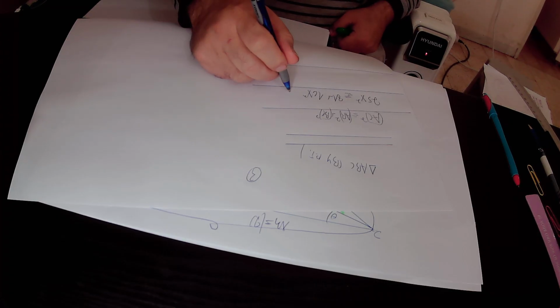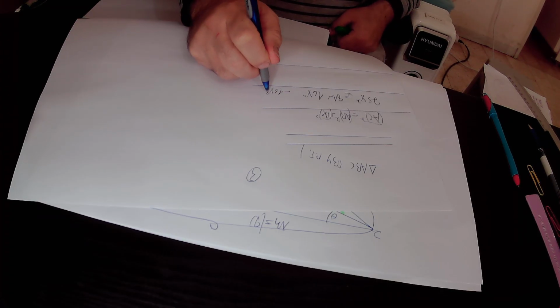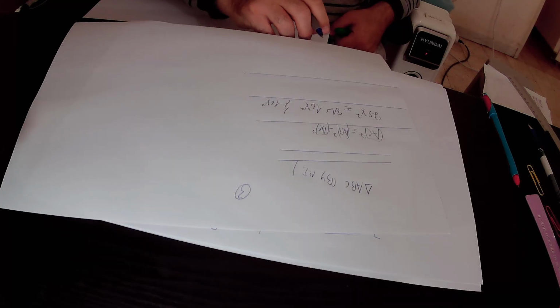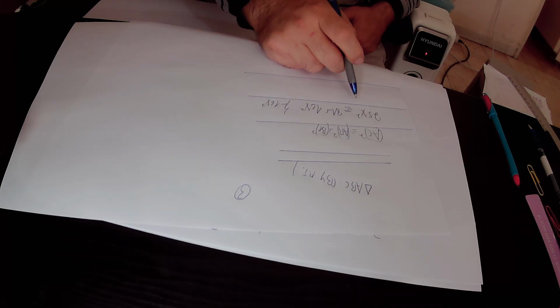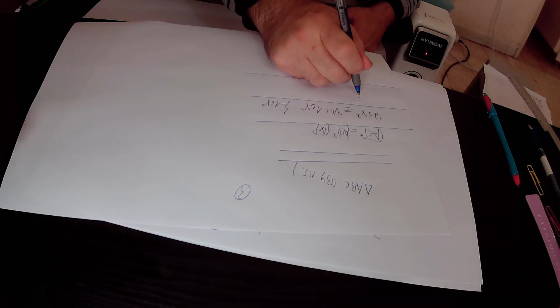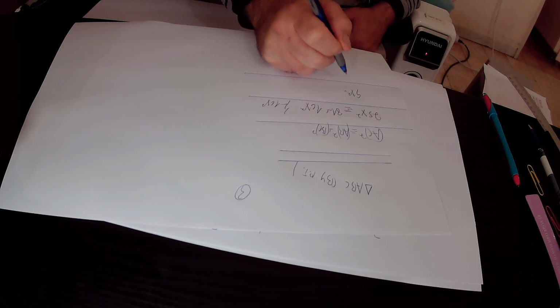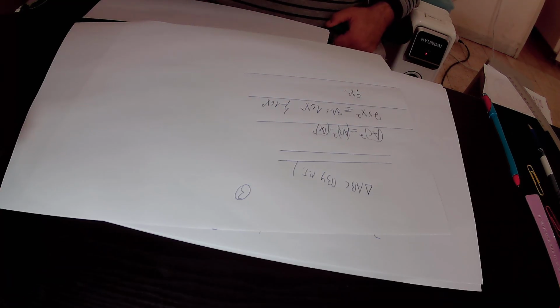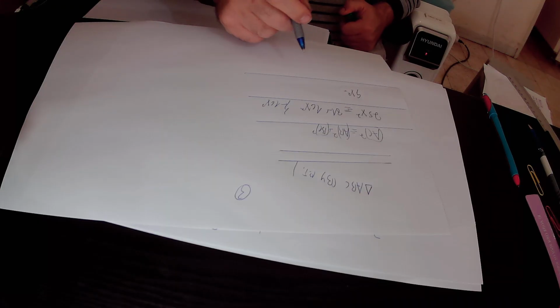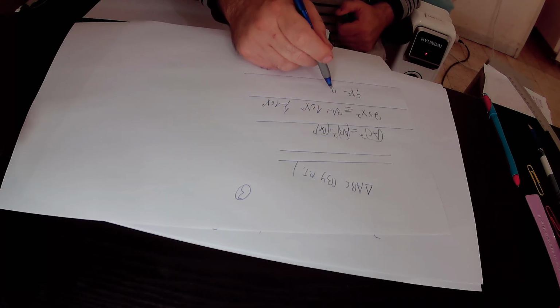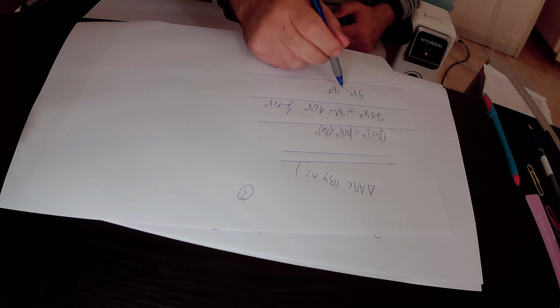Here we subtract 16x squared from the equation. 25x squared minus 16x squared is 9x squared, equals 81, since 16x squared minus 16x squared is 0.